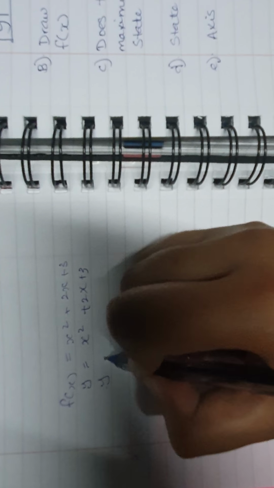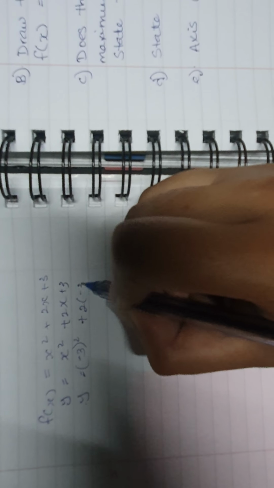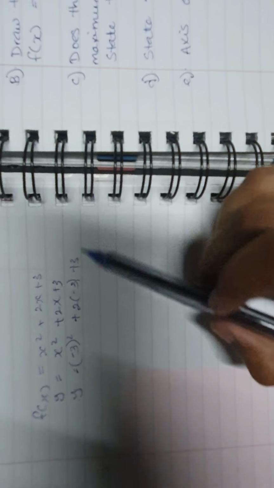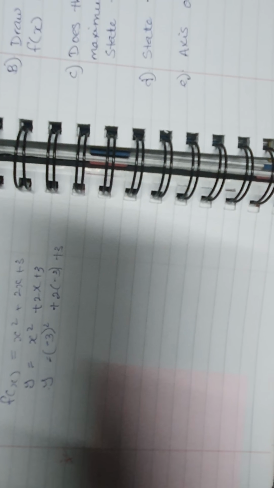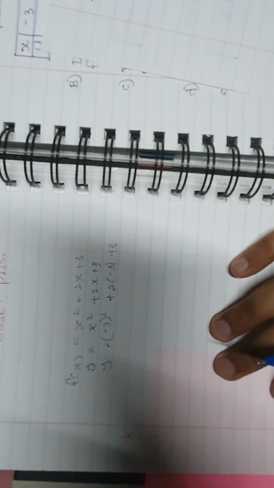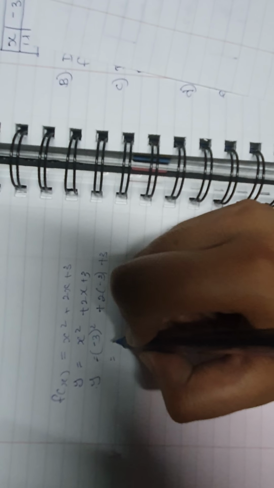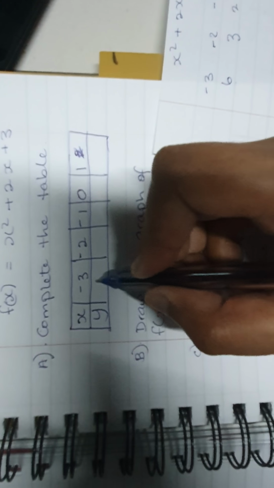To find that out, we're just going to substitute negative 3 in here: negative 3 squared plus 2 times negative 3 plus 3. We're going to put this into our calculator. When I put that into my calculator, I am getting 6, so I'm going to fill in that number right there.